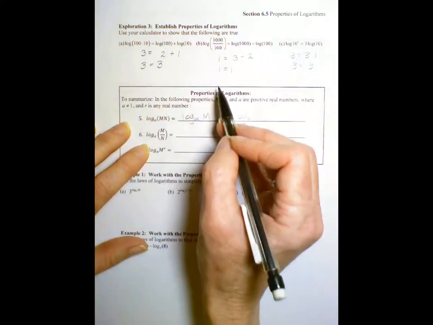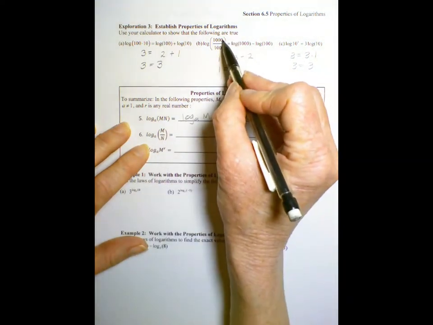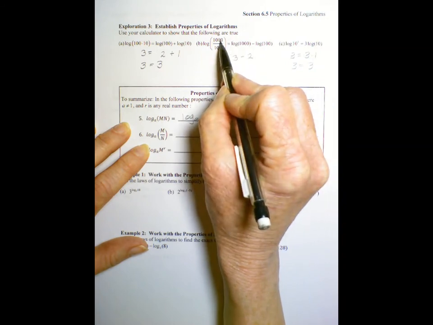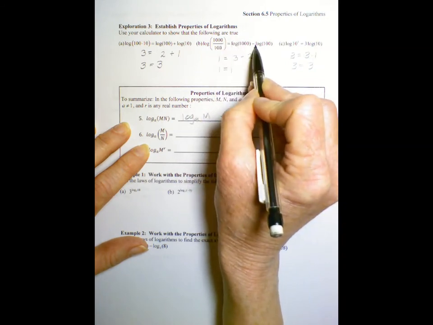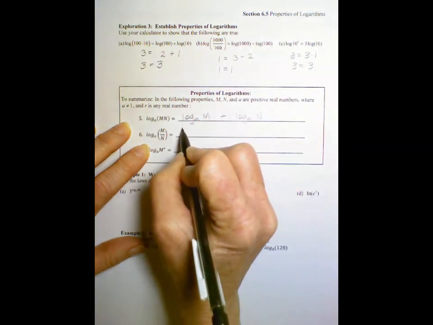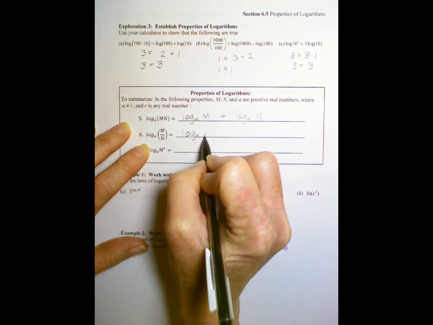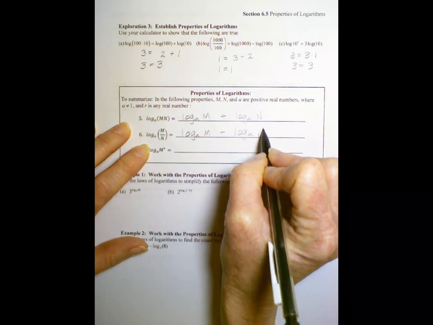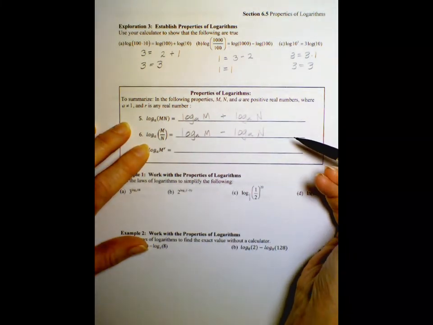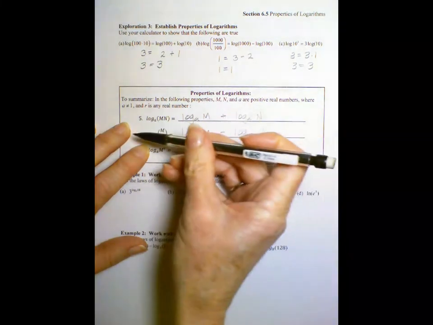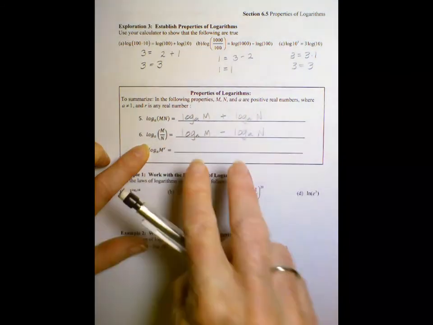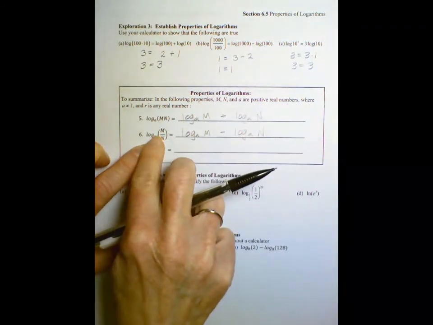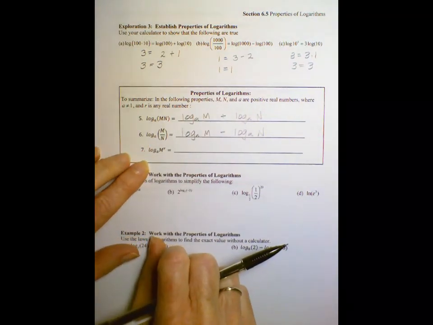Well, we had this one also. The log base A of m over n, that was equal to the log base A of m minus the log base A of n. Likewise, we will most often use this property in this direction. We'll have two logs in an equation and we'll bring them together into a single log.